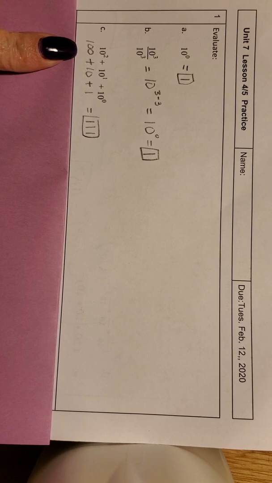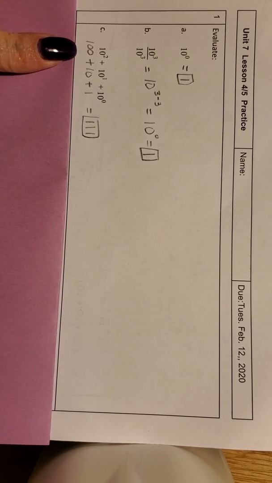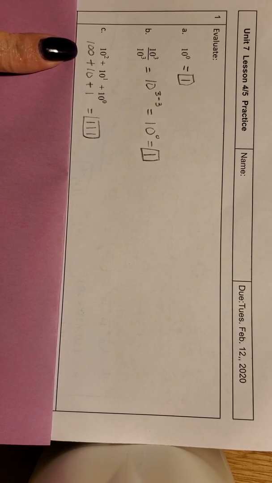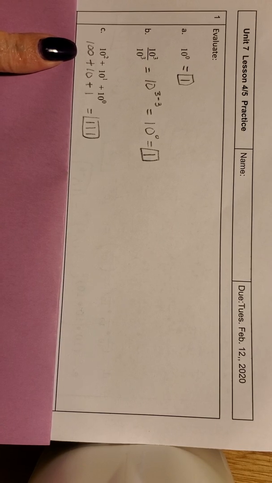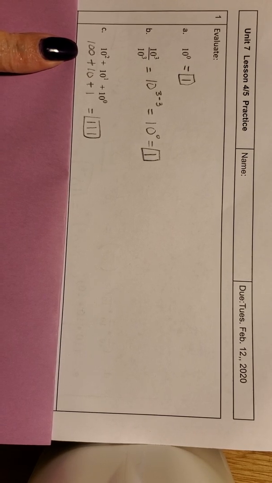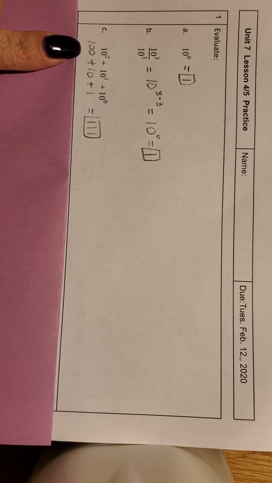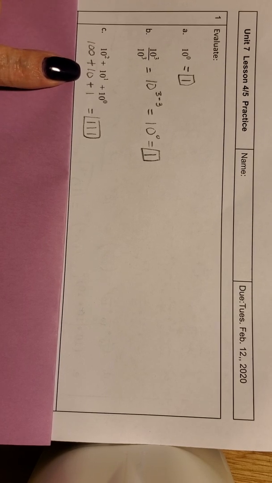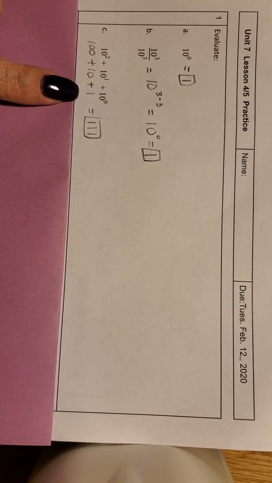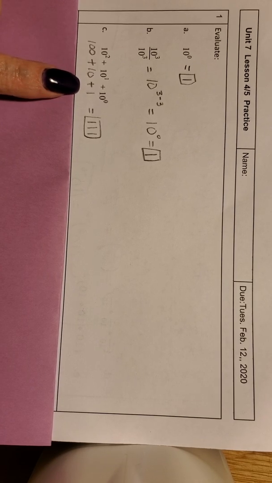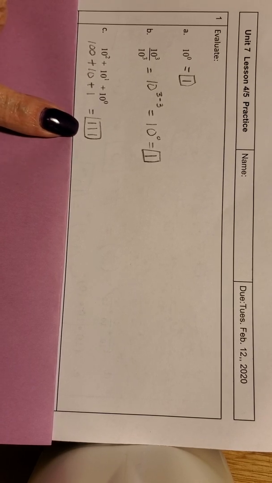On the last one, we have no rules for addition of powers of 10. So we simply simplify them to their standard form. 10 squared is 100. 10 to the first power is 10. And 10 to the 0 power is 1. 100 plus 10 plus 1 is 111.